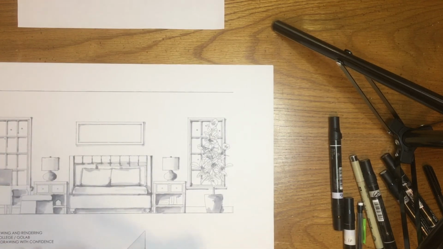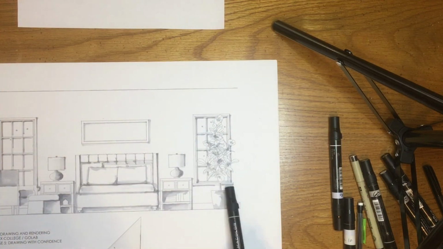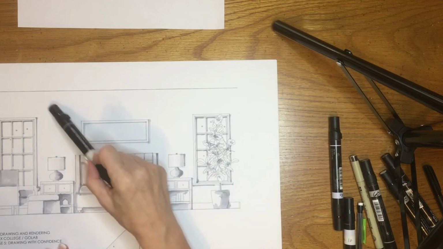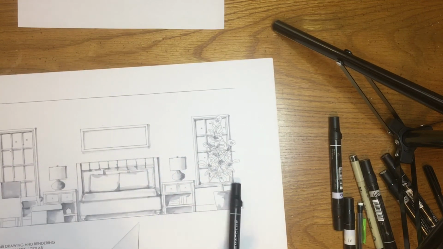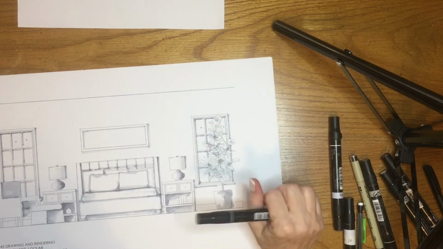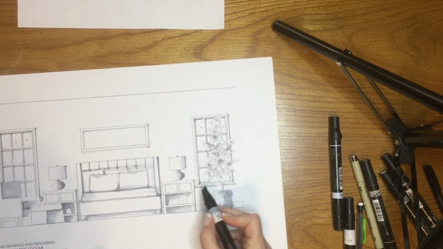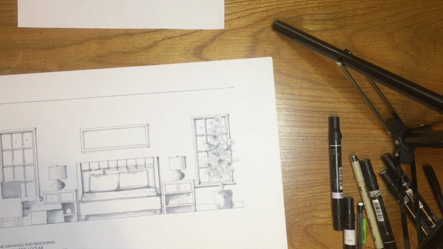So be consistent. Even notice that the shadow cast on this window is going in the same direction as this window, and in the same direction as the piece of art. You want to keep that all consistent. You don't want to change shadow directions because it starts to look very confusing. Even though in reality you'll have multiple light sources, for illustration it's nice just to keep one. It's a lot easier.